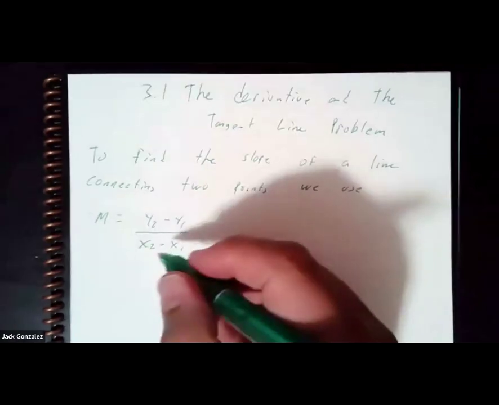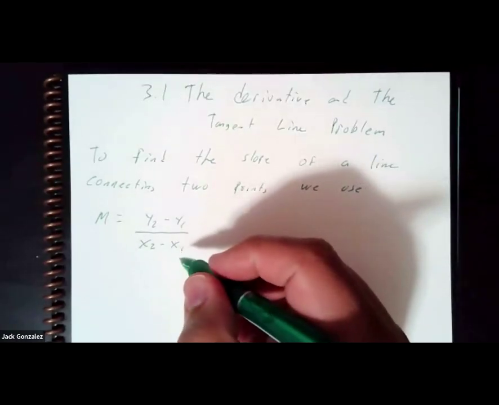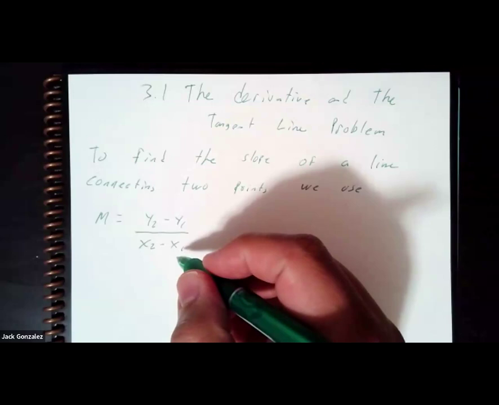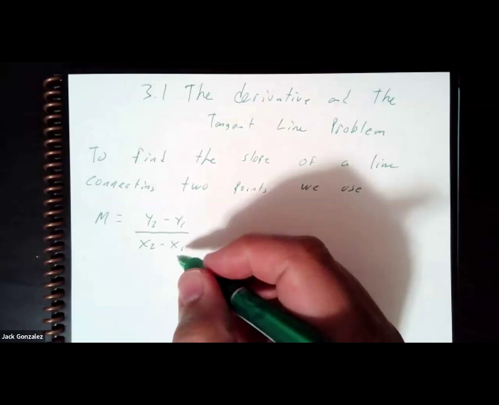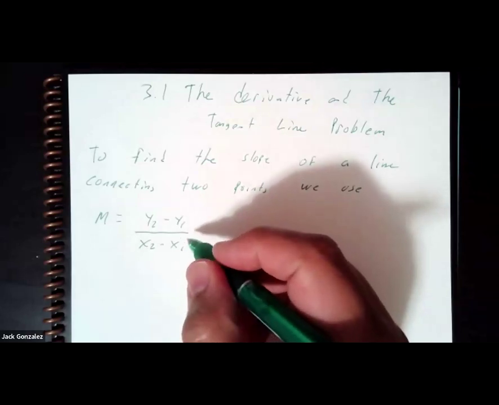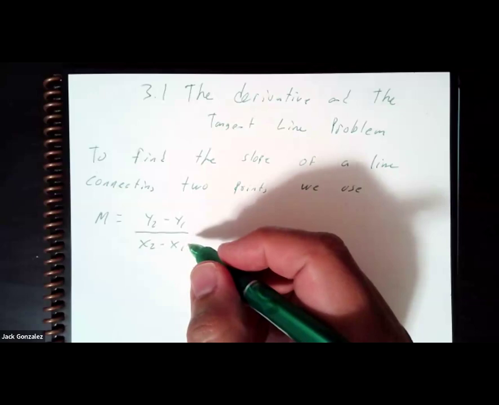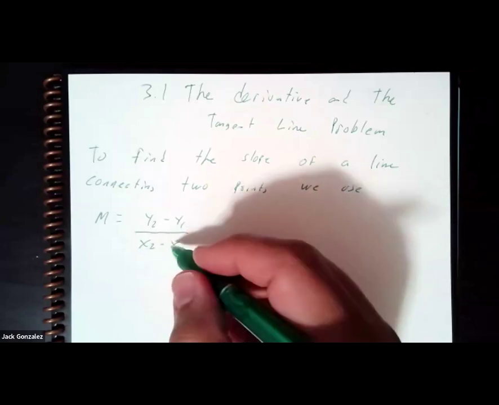Does anyone see what the problem is if x1 and x2 are the same? It would make the denominator 0. Yeah, so if the point's the same, then you'd have division by 0.